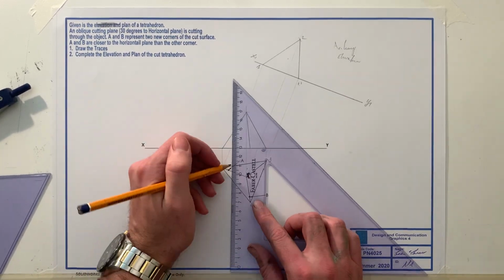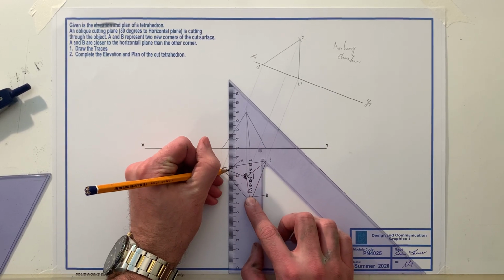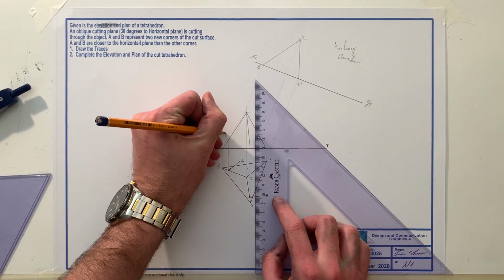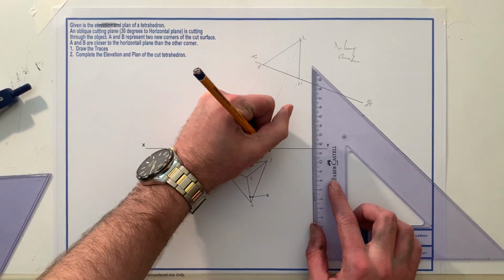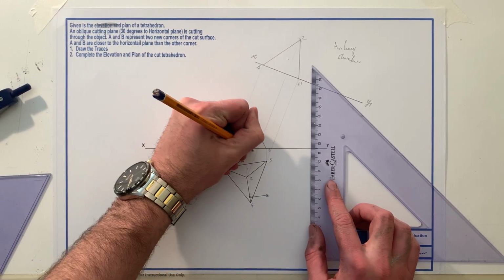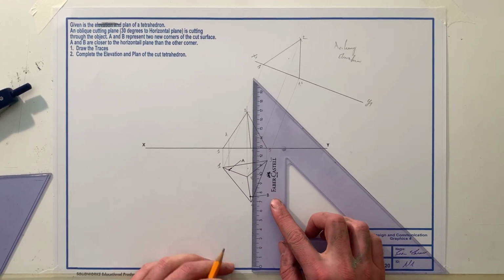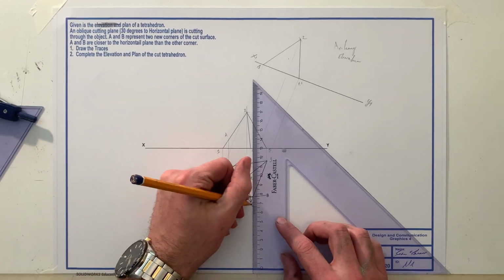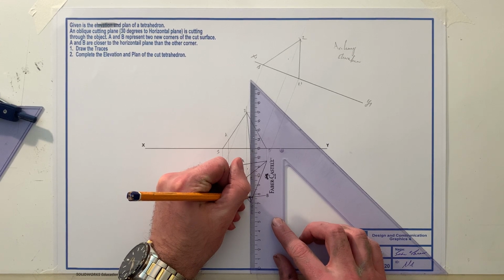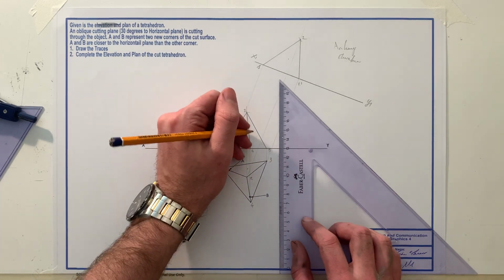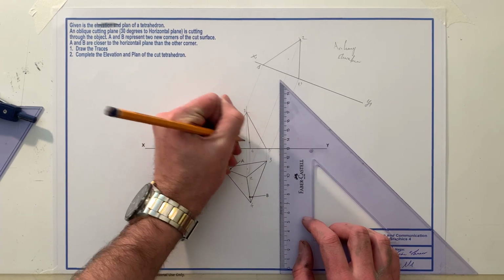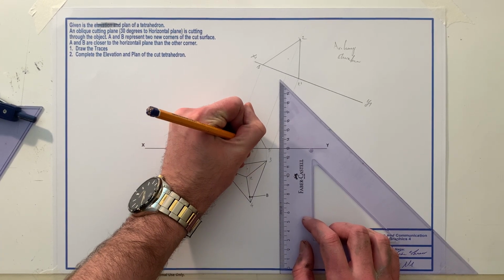So we can take A to its location in elevation. That's going to be A here. It's going to be B.